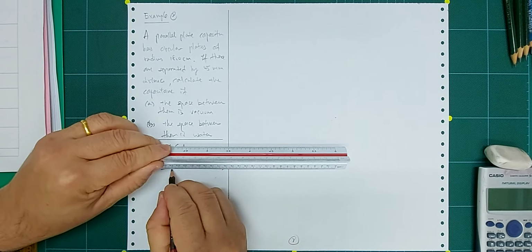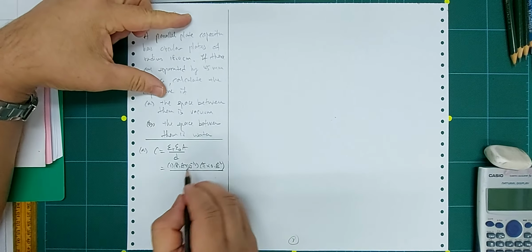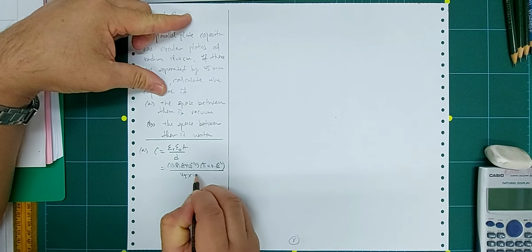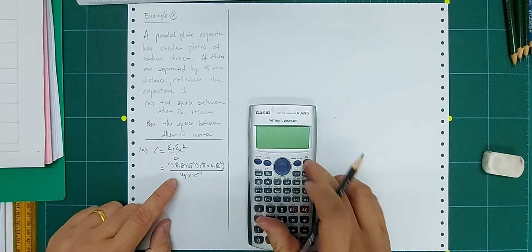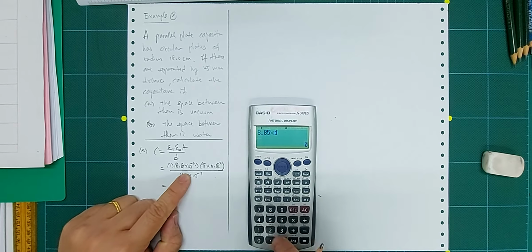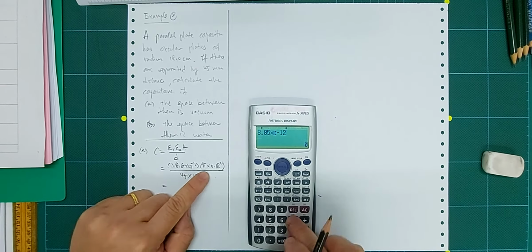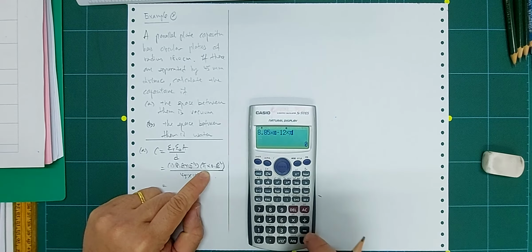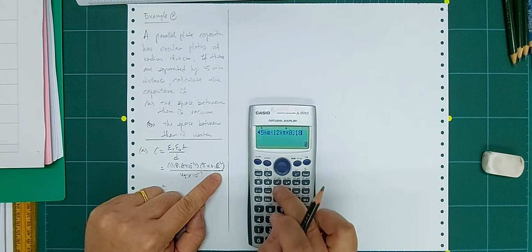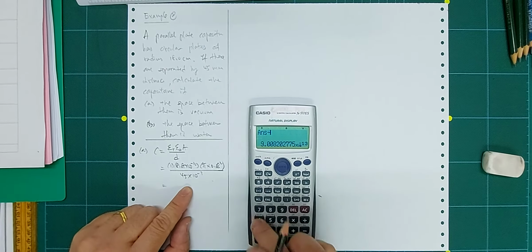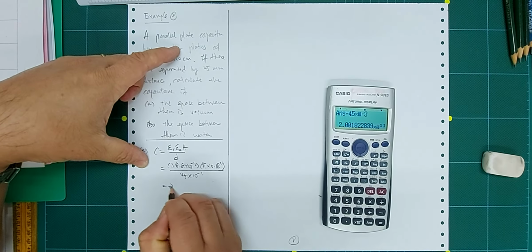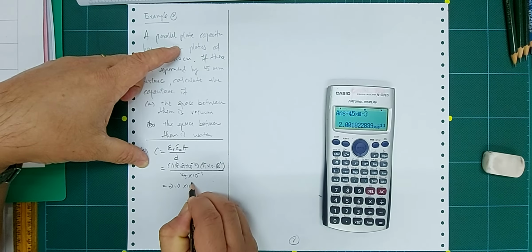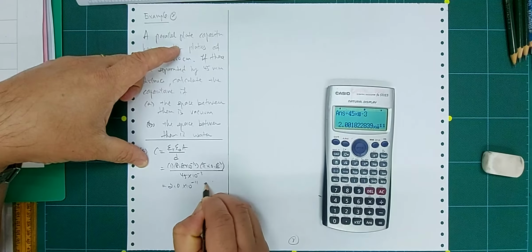And then the separation is 45 mm, changing to meter, which is 10 to the power -3. So we're going to get 8.85 times 10 to the power -12, multiply pi and multiply 0.18 squared, divide by 45 times 10 to the power -3. Okay, we have this 2.0 times 10 to the power -11 farad.